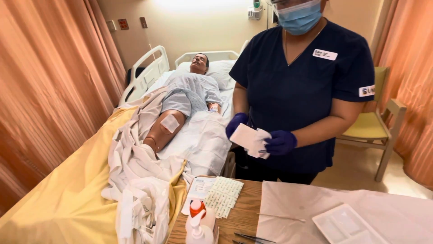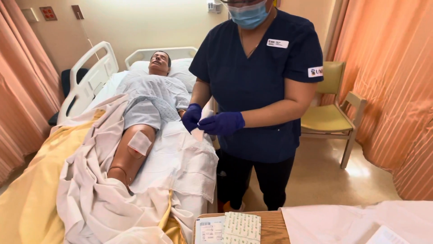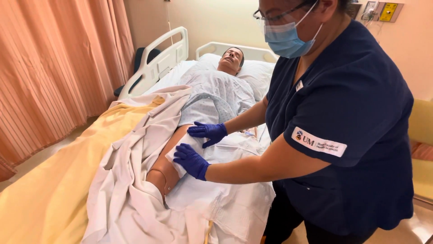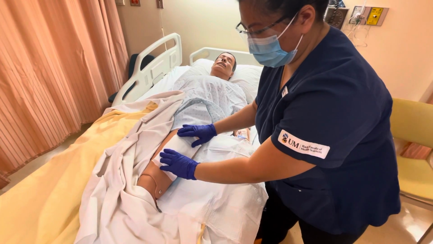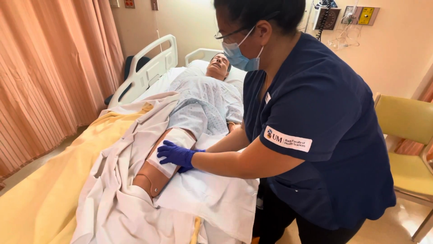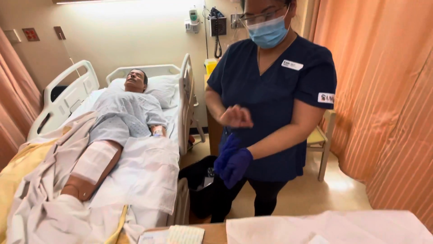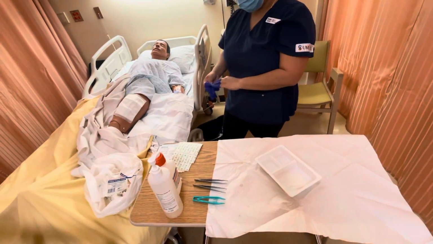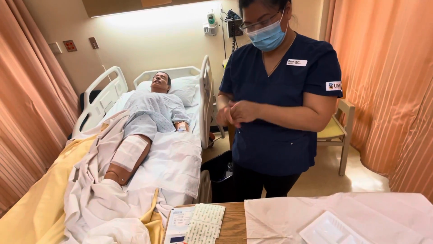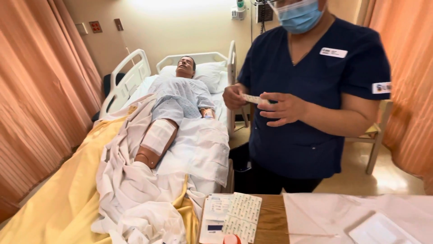So for this one, we want to make sure we're only touching the outside. And we're going to cover the wound with the abdominal pad. You're just going to move your leg here so that it doesn't fall off. Okay. And then we want to remove our gloves before we put our tape to make things easier for us. We're going to do another hand hygiene, and then we're going to cover with a Mefix.